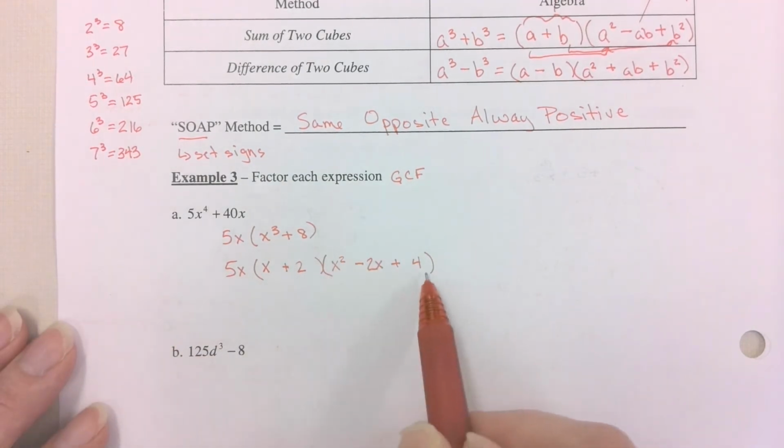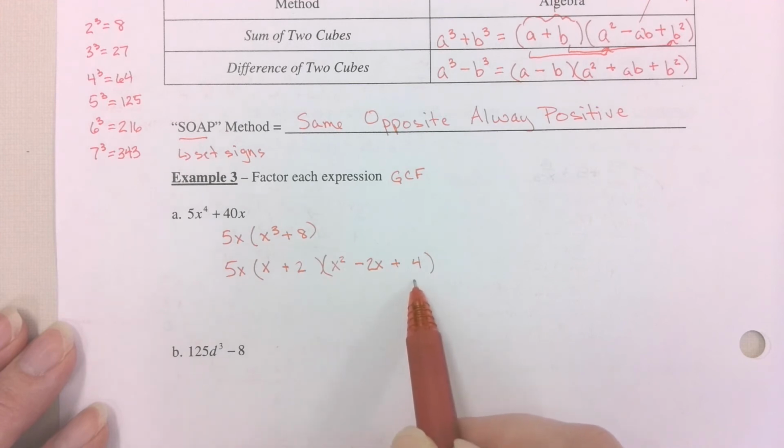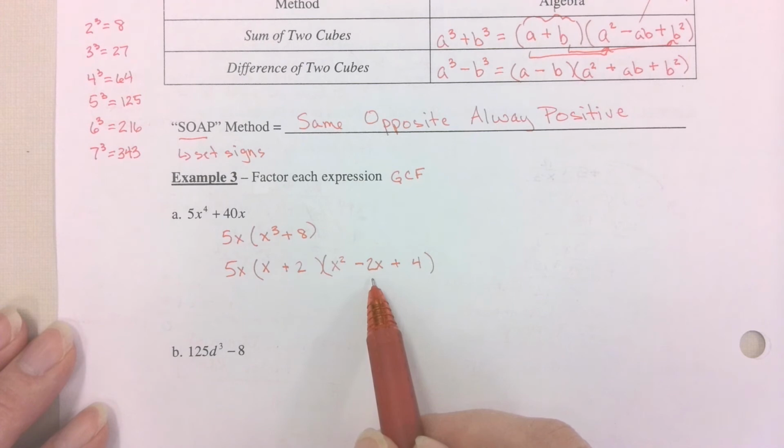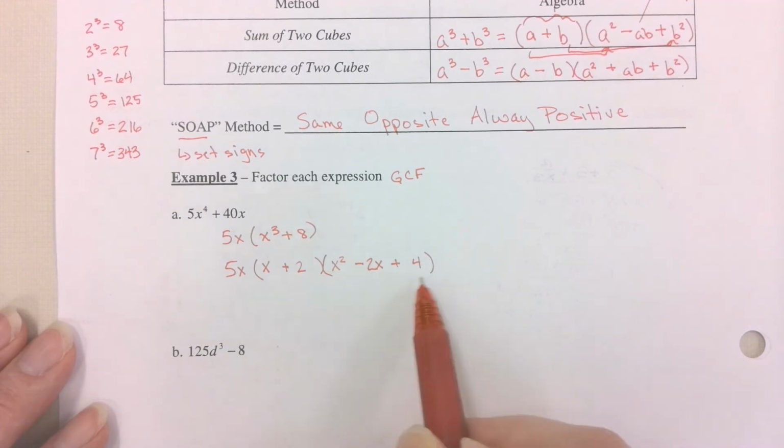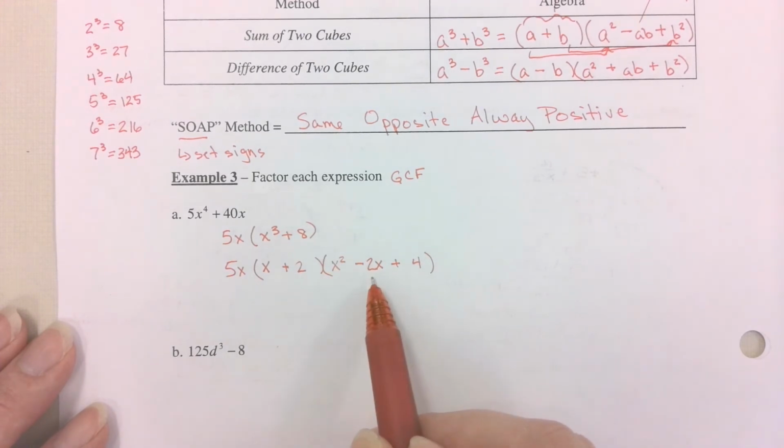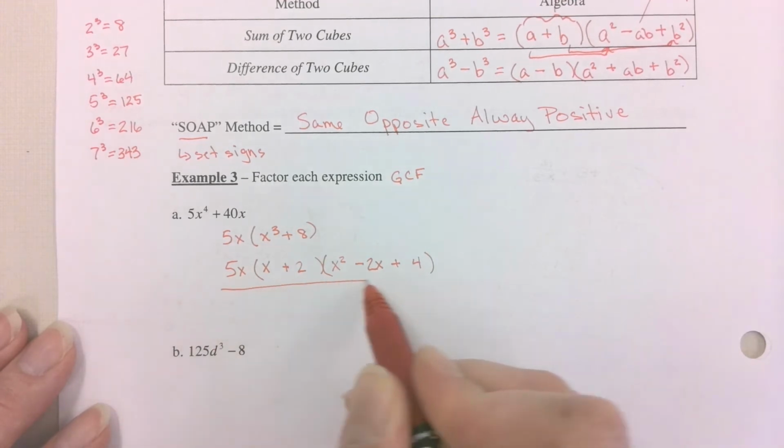This looks like a quadratic trinomial that should factor, but there are no factors of 4 that add up to -2. So what we're going to find is when we see this trinomial, it will not continue to factor because this middle term is not doubled. So this is my answer.